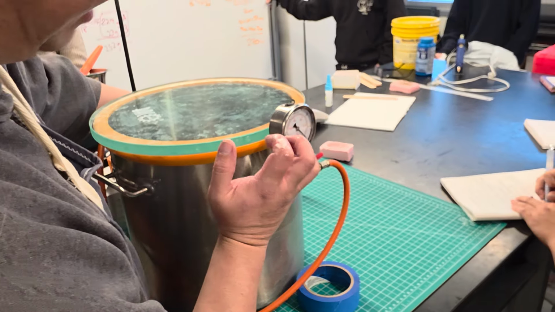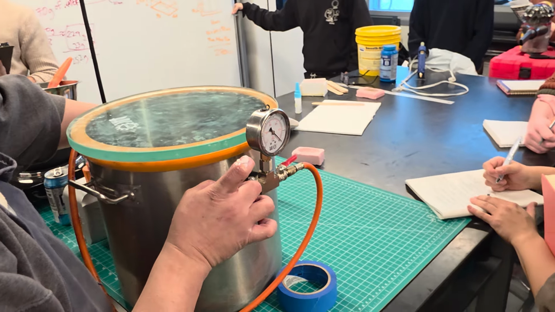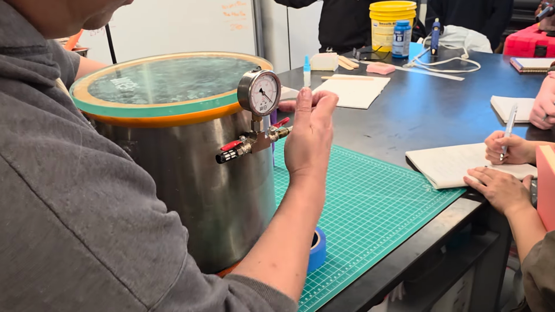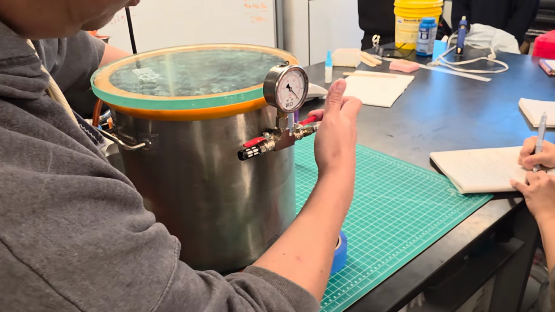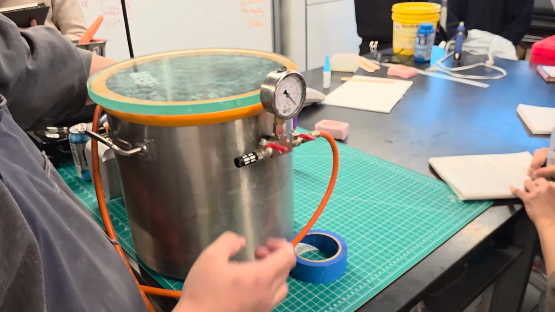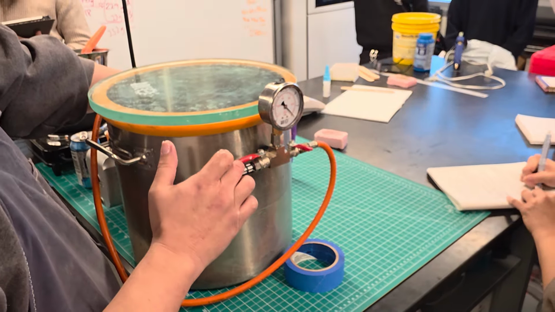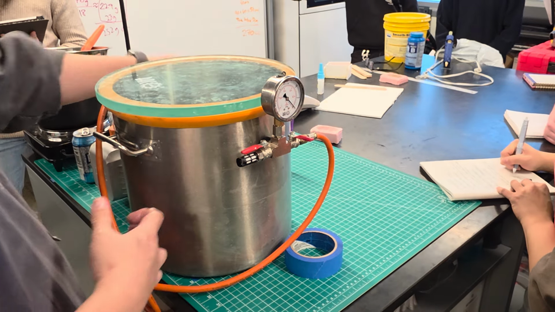This gauge is our vacuum gauge, and there's a couple of valves on here. The way these valves work is when they're in line with the hose, that means the valve is open. If it's perpendicular to the hose, that means the valve is closed. This side goes to the atmosphere, this side goes to our pump.